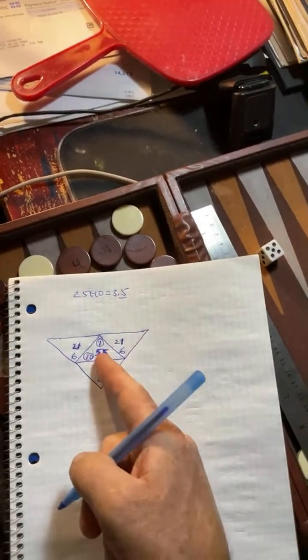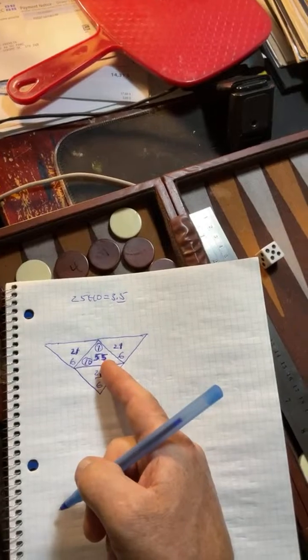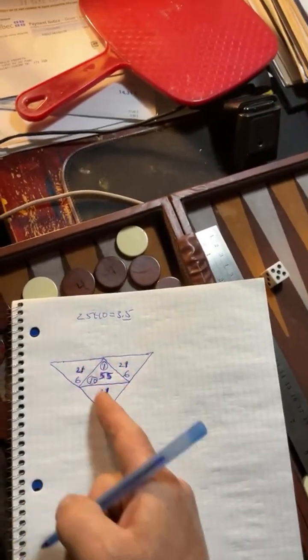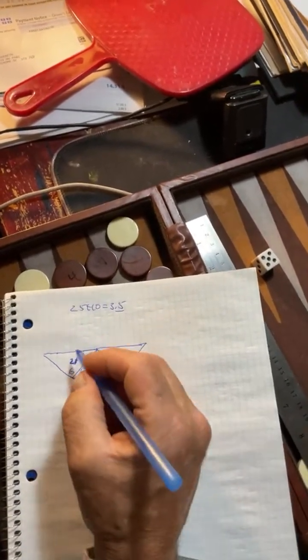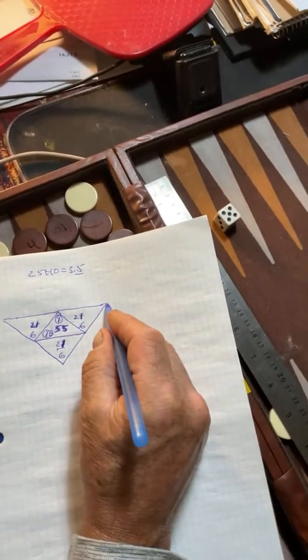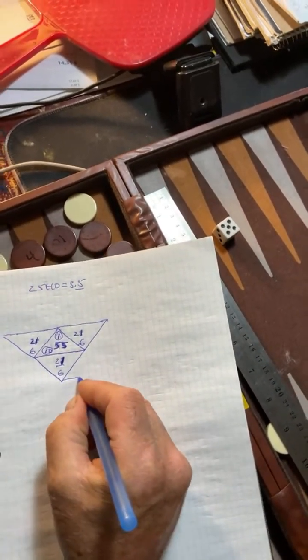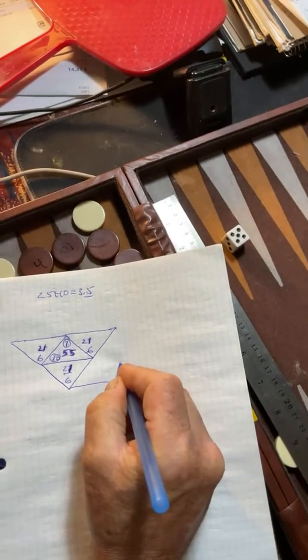3.5, 3 and 5 equals 8. The heaven's the heart of the hive. So we end up with 21. So we end up with 63. Now, my next question is, where do I put the next connection, right? Where do I put that next connection?